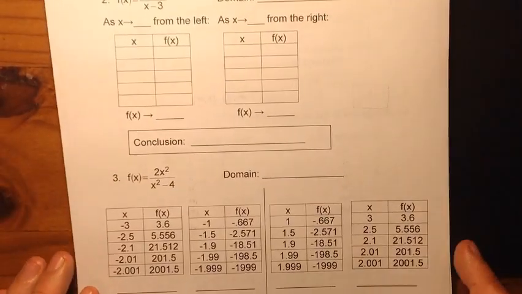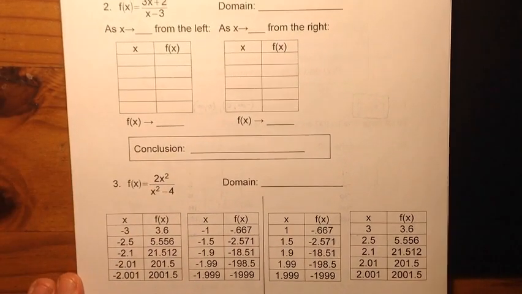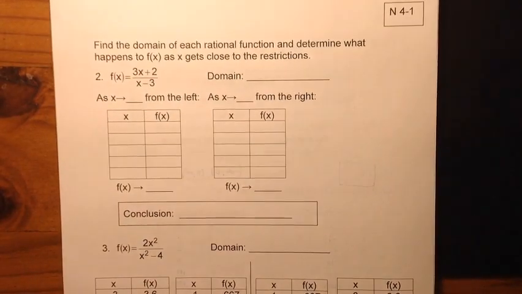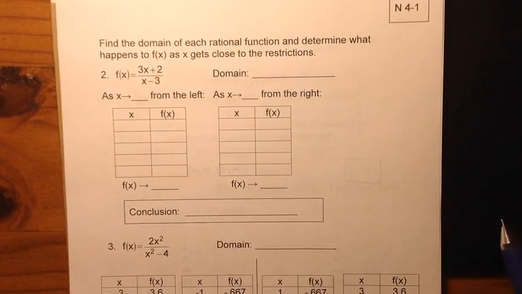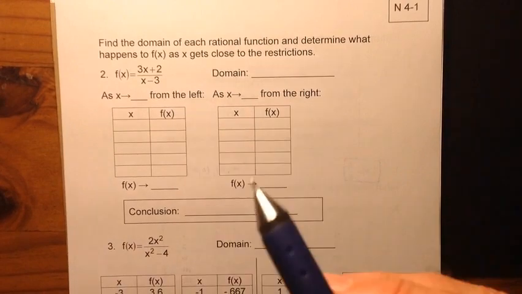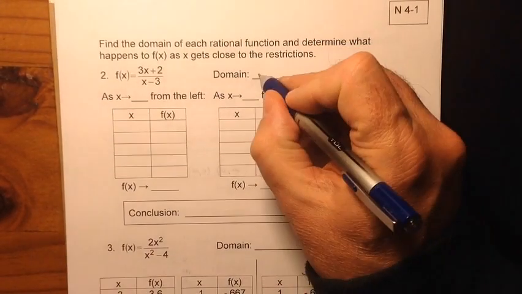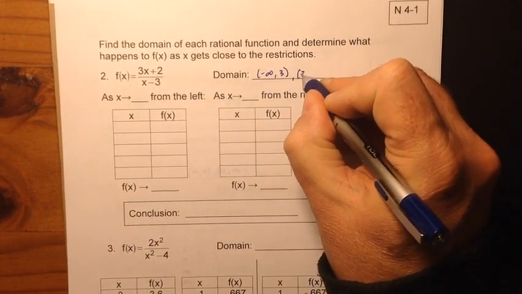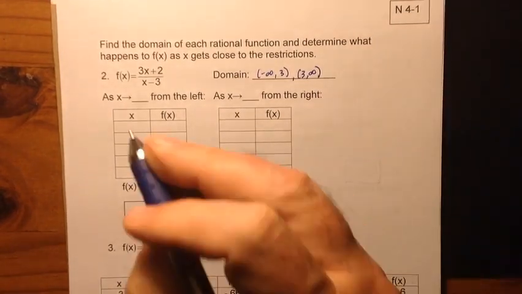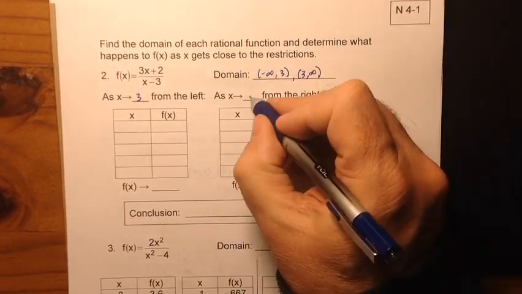So find the domain of each rational function and determine what happens to f of x as x gets close to the restrictions here. Okay, so f of x equals 3x plus 2 over x minus 3. Everything's good here except for 3. So I'm going to say from negative infinity to 3, and from 3 to infinity. So we're going to approach 3 from the left, or we're going to approach 3 from the right.